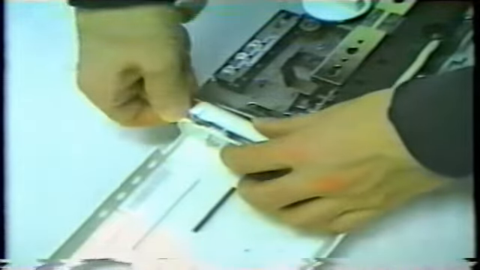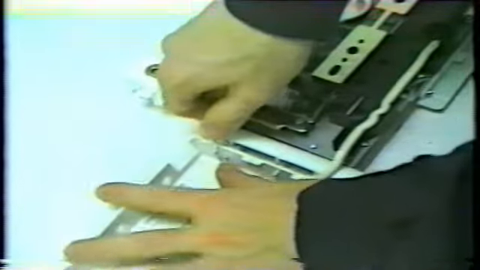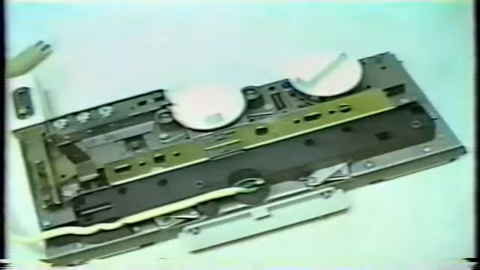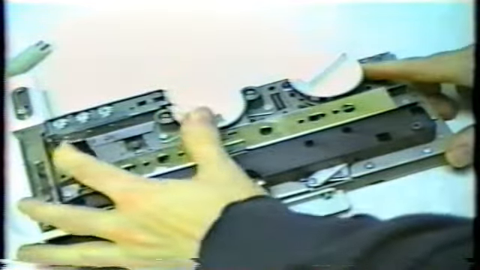Now, so we can do further testing without reassembling the lock, we want to remove the white cable from the casing right here. Go ahead and put the lock in GX.